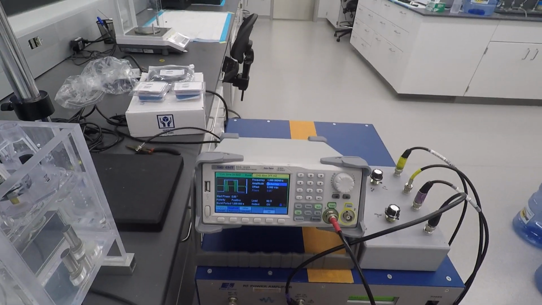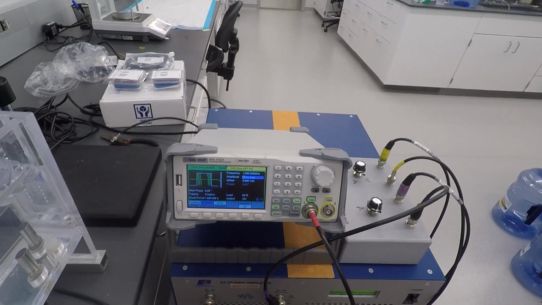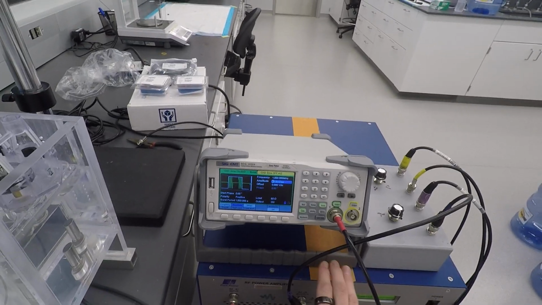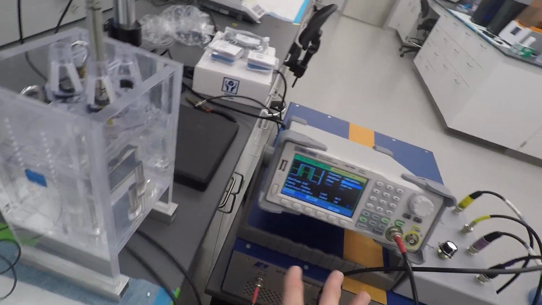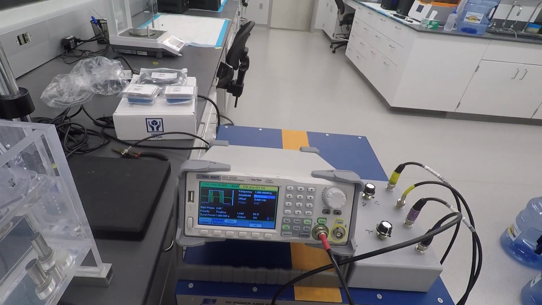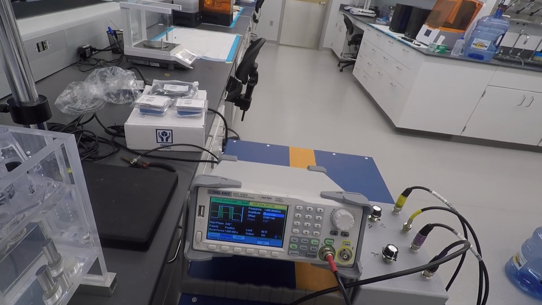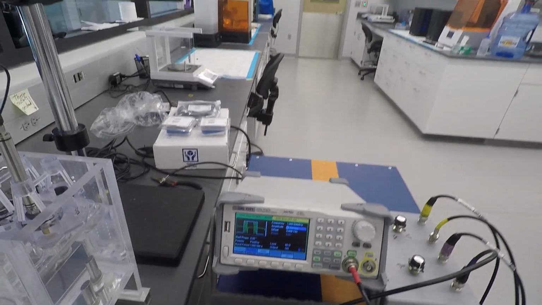For most of the experiments that are run at pressure intensities below approximately 300 to 400 kPa, a 50% duty cycle is used. But at higher intensities, let's say in the megapascal range, so 1.2 megapascal, 1.5, a 1% duty cycle is used.